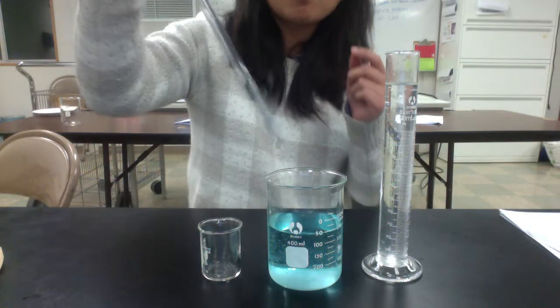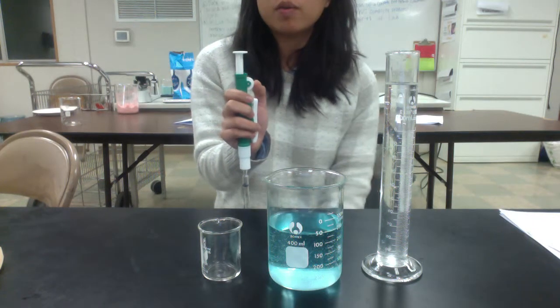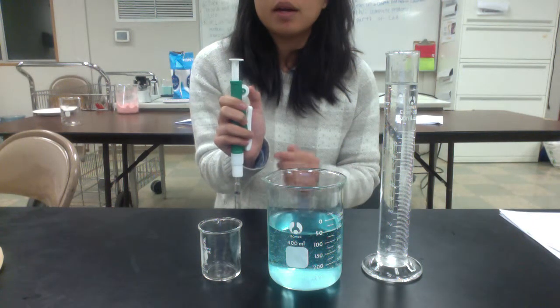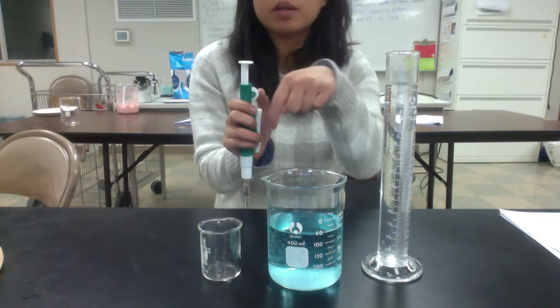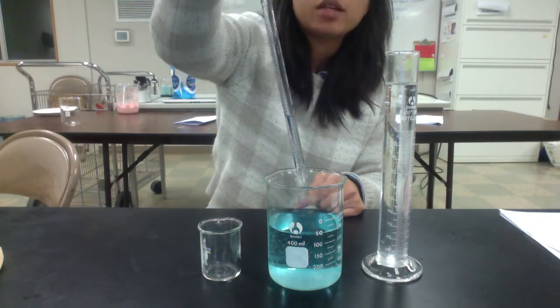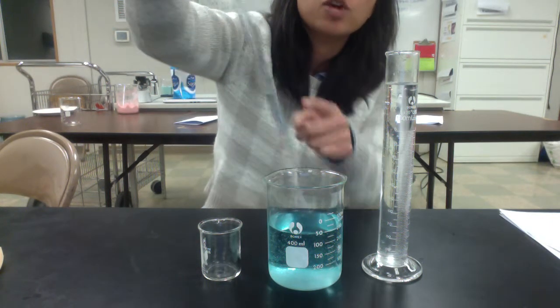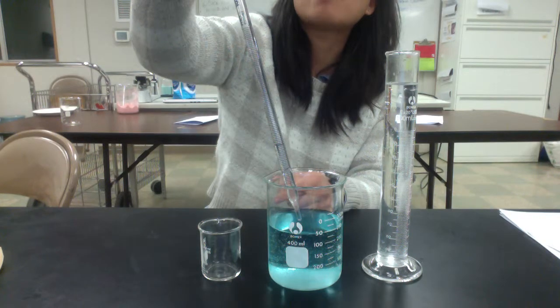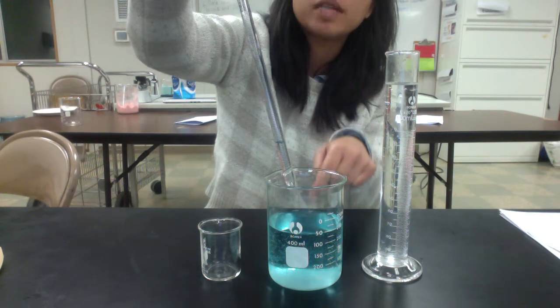If you roll your thumb the opposite way, in an upward motion, this is going to go downward and eject the liquid. So let's say you want to hit the 7 line and you got too much, just roll your thumb towards the sky and the liquid will go down.